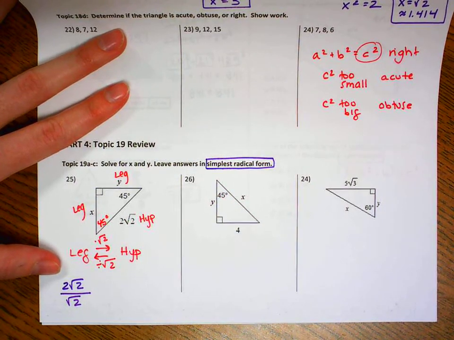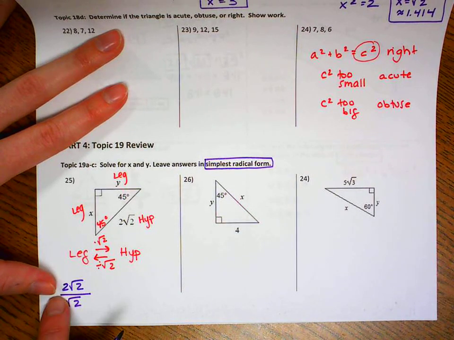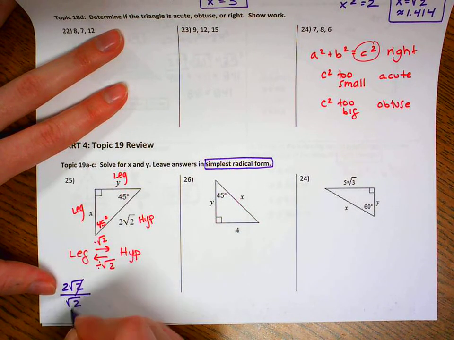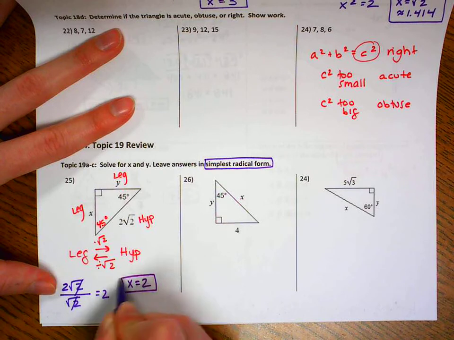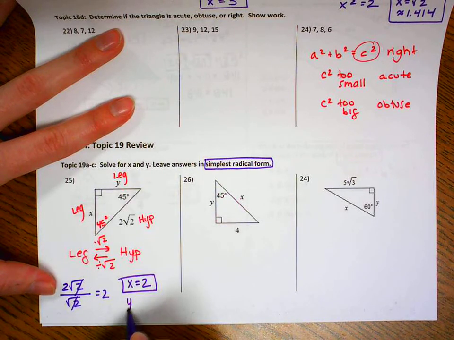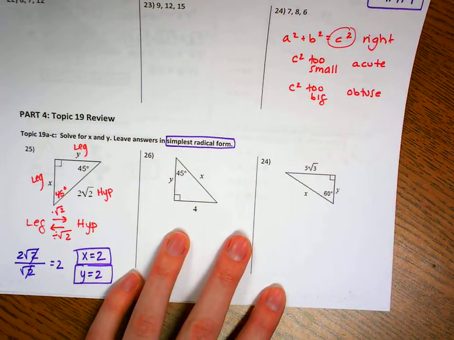Dividing by something is the same as putting it in the denominator, okay? So now I have 2 root 2 divided by root 2. And you'll notice when I simplify that, all I have left is the 2. So that means my x has a value of 2. And since my legs are the same, my y also has a value of 2. Okay? I'll let you guys do this one by yourself. The key is on Blackboard, okay?